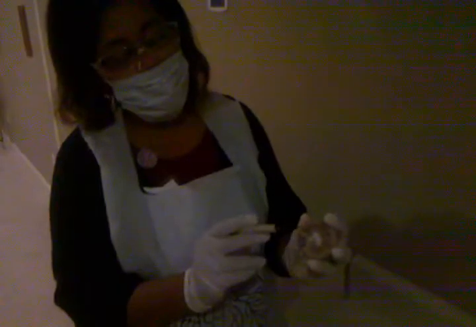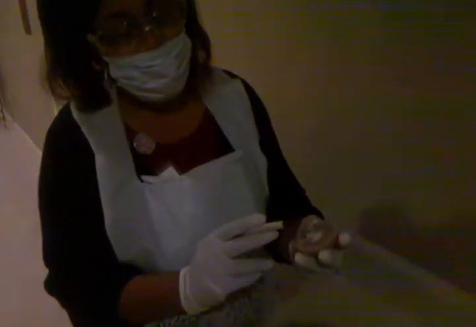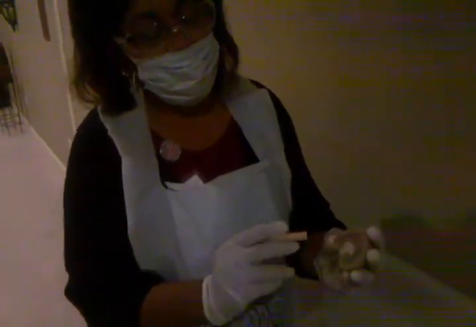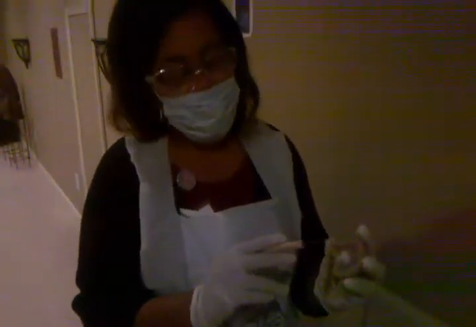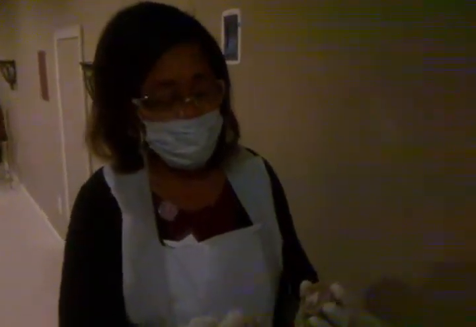At the apex of each of our renal pyramids, we have what we call the renal papillae. Then right just below our renal papillae, we have our minor calyces.